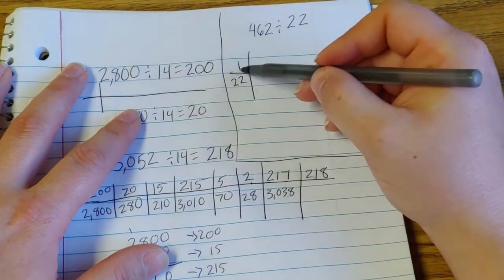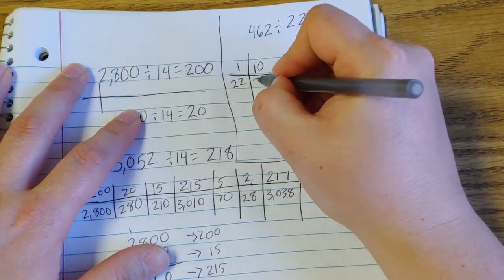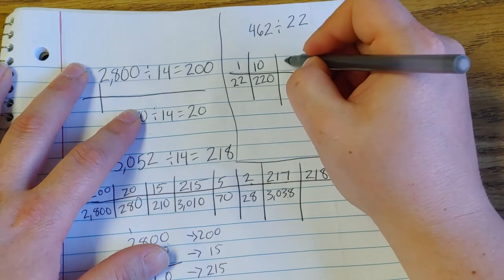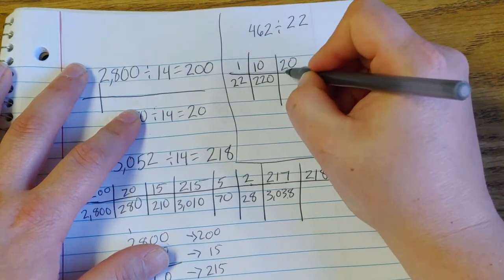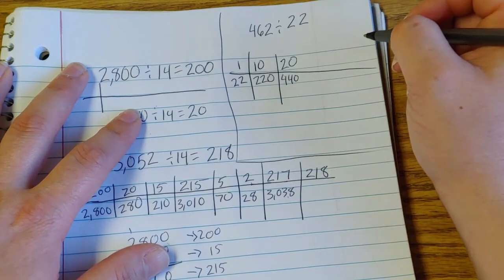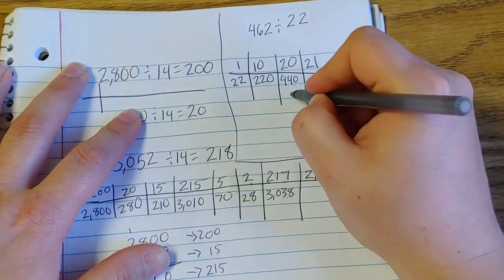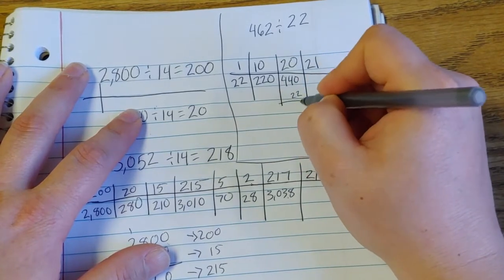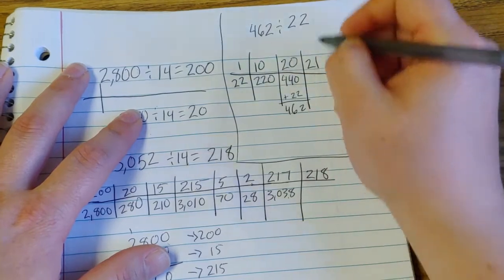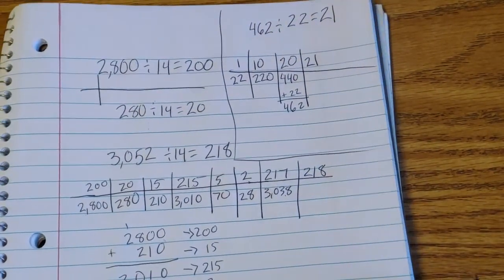All right, so I know one group is 22. I want to do a big jump. 2 groups is 220. I'm still kind of far away. So if I do 20 groups, 440. I bet you it's 21. Let's add 22. 2, 4, 5, 6, 4. There it is. It's 21.